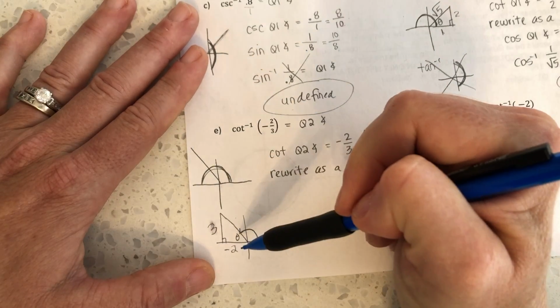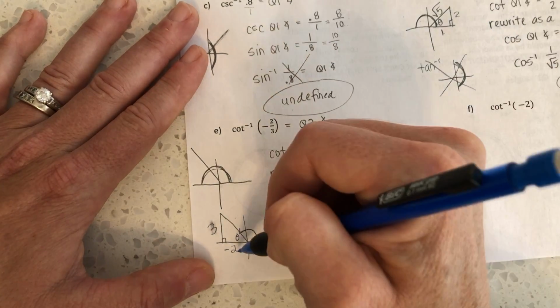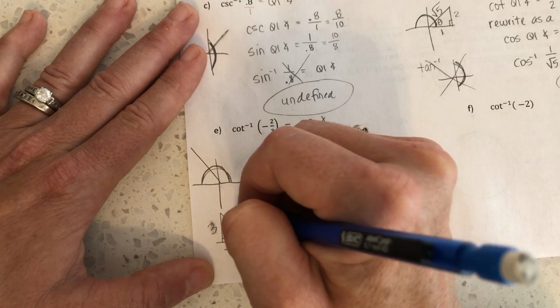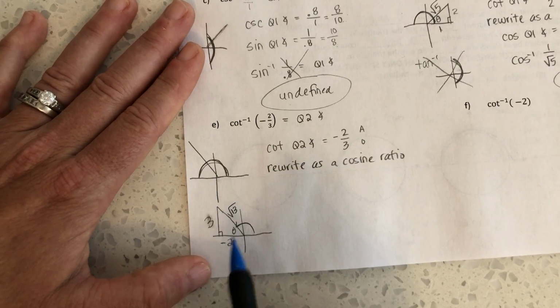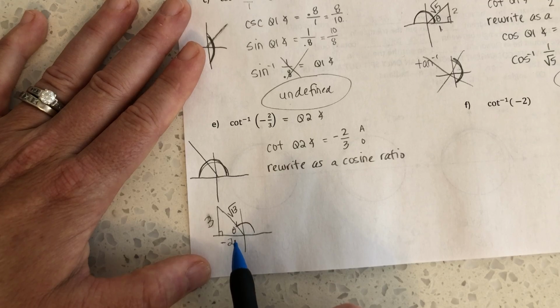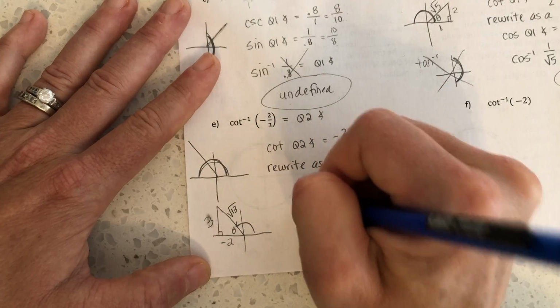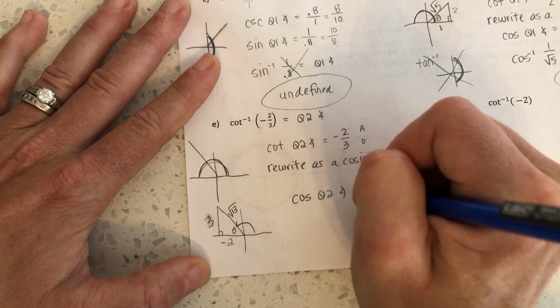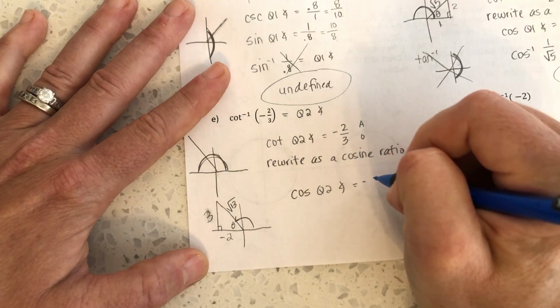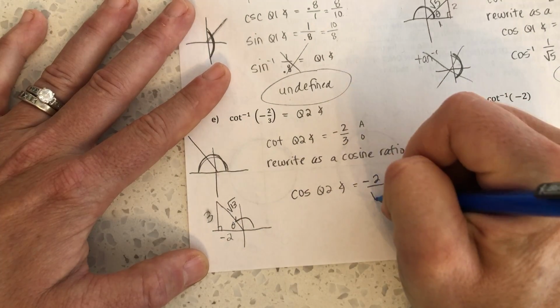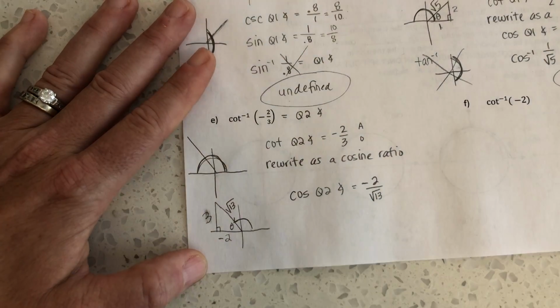All right, a little Pythagorean theorem. A squared plus B squared equals C squared. 4 plus 9 is 13. Square root it. That's root 13, and it's always positive. So find yourself the cosine of this quadrant 2 angle now. Cosine is A over H, so it is negative 2 over root 13. And you don't even have to rationalize it. Just leave it.